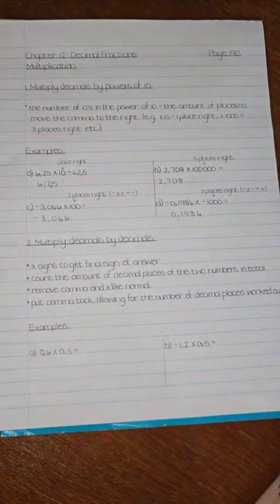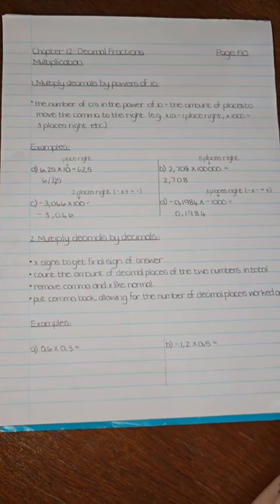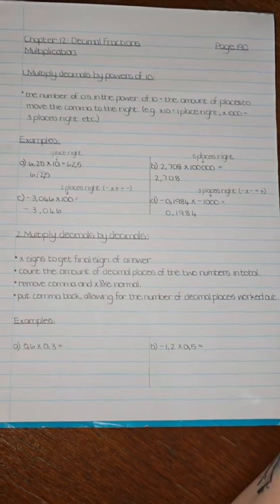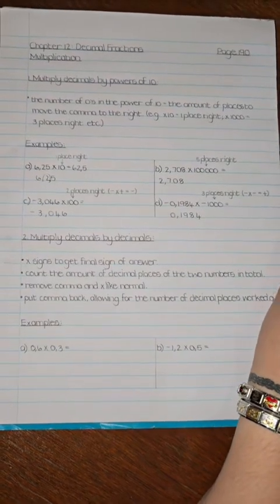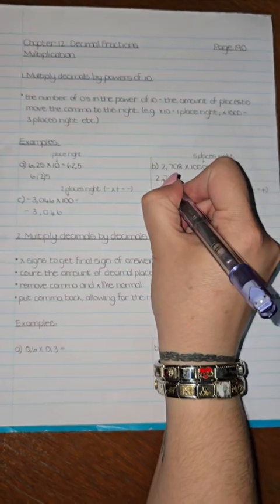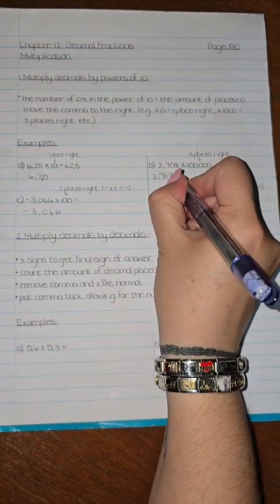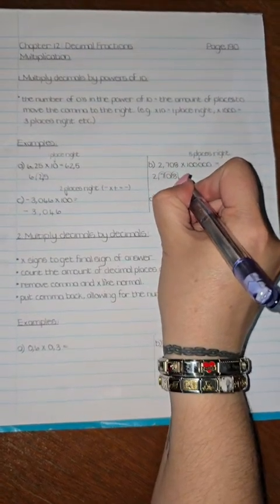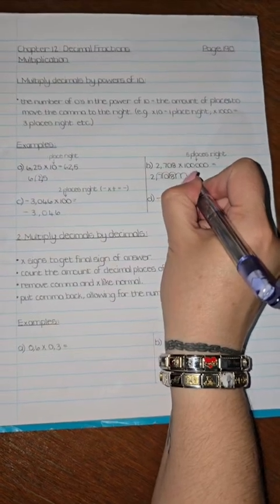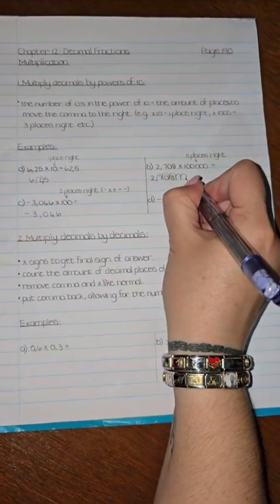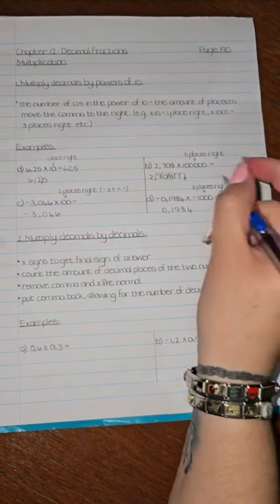Okay, now in the next one we are multiplying by 100,000. We count the amount of zeros and we can see that there are 5. So because of that, we are going to move the comma 5 places to the right. We put our finger down on the comma and we take 5 jumps. 1, 2, 3. Do you see we've run out of numbers, but you know what happens now? We still continue. 4, 5, and we put the decimal there. And now we fill up the spaces with zeros.